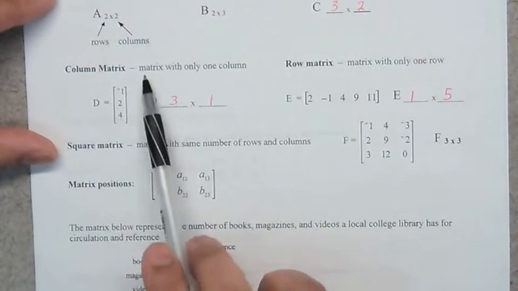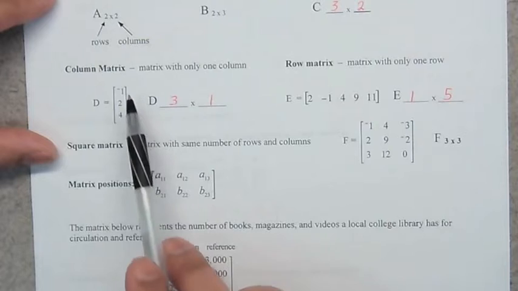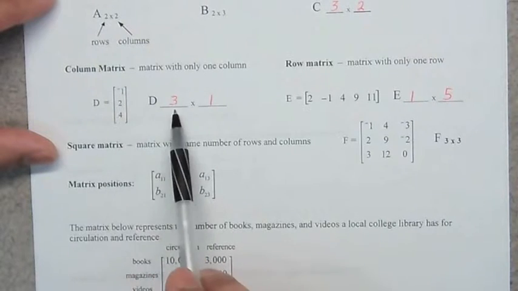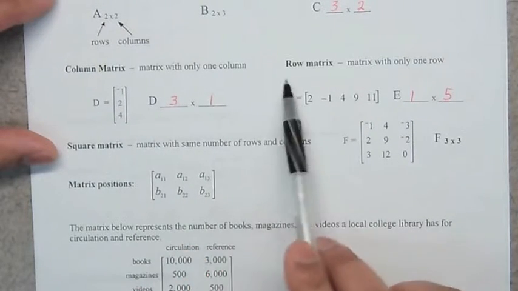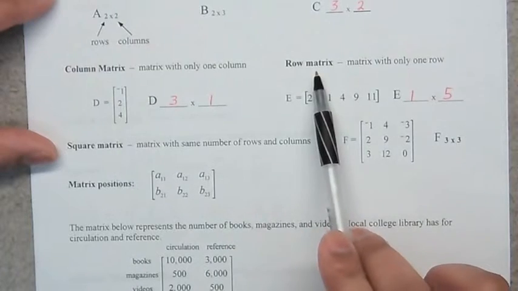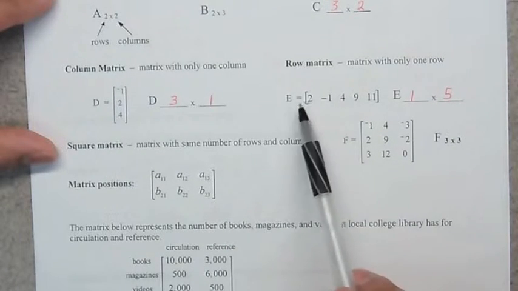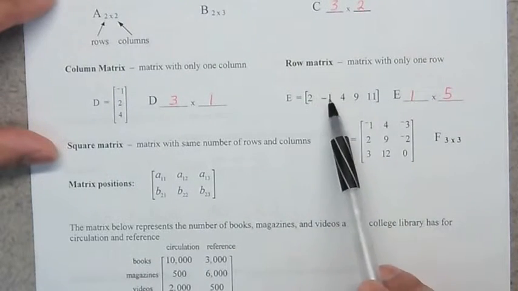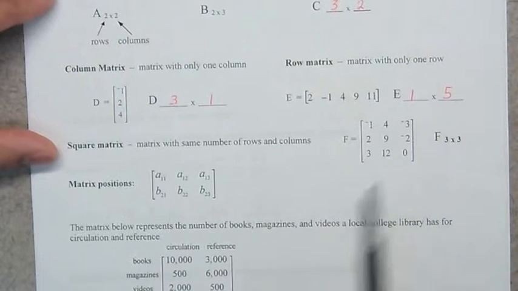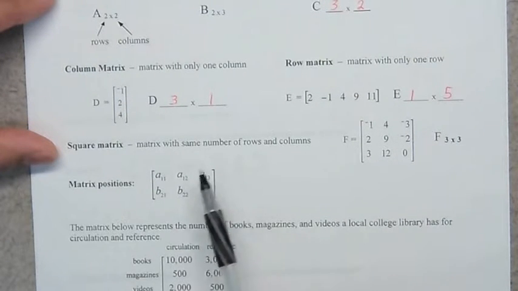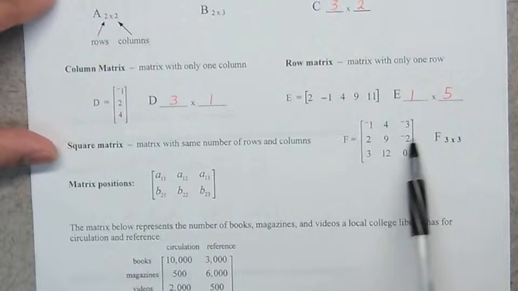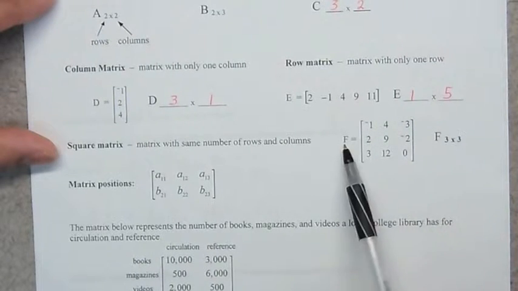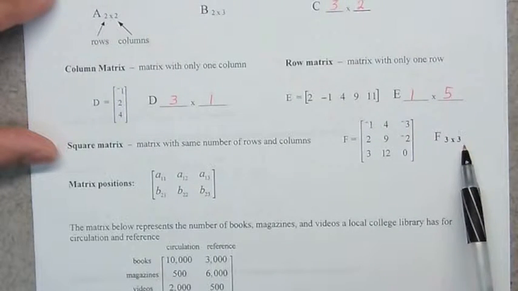Okay. A column matrix only has 1 column, and it's got 1, 2, 3 rows and 1 column. And just as we can have a column matrix, we can have a row matrix where we've got 1 row going across, but 1, 2, 3, 4, 5 columns right there. Okay, a square matrix has the same number of rows and columns, 1, 2, 3, 1, 2, 3. F is a 3 by 3 matrix.